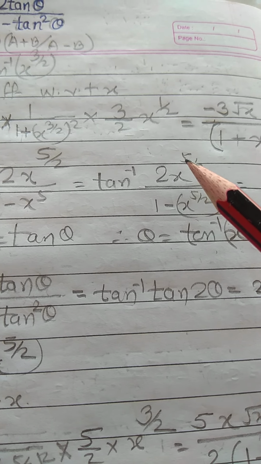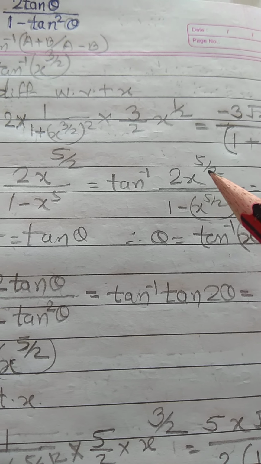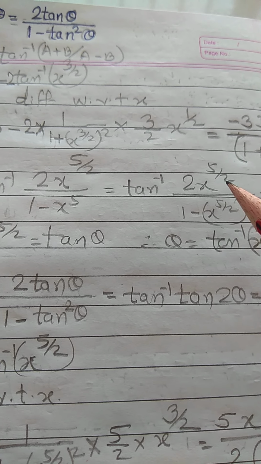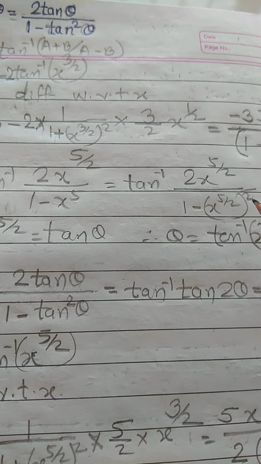Now in place of x raised to 5 by 2, we will put tan theta. It will give you 2 tan theta upon 1 minus tan square theta. We know that 2 tan theta upon 1 minus tan square theta is tan 2 theta. So y will become now tan inverse of tan of 2 theta.